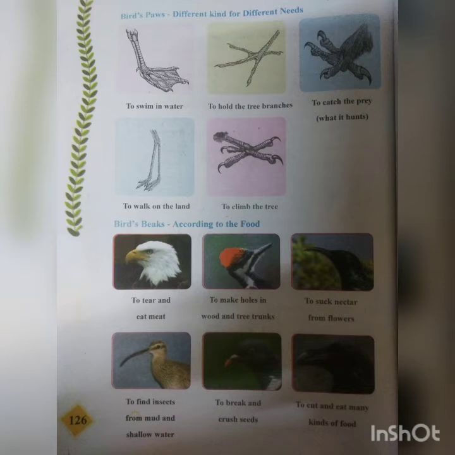Okay, next is to break and crush seed. Now this is of a pigeon. Usually they have this kind of beak. They break and crush the seeds because they eat seed only. Okay, the next is to cut and eat many kinds of foods. That is the crow. Pigeon and crow have something similar in their beak, but not exactly. Okay, so now we have learned about the bird's nest, bird's paws, and then bird's beak.